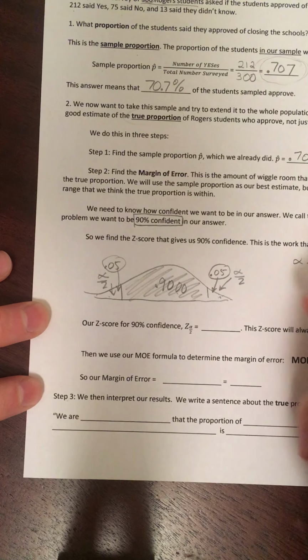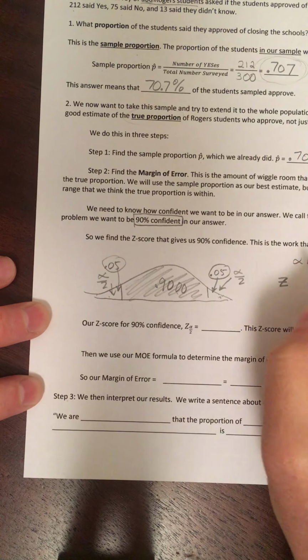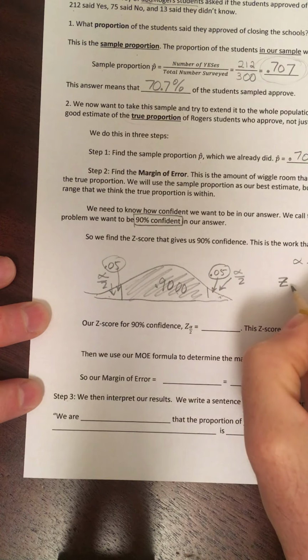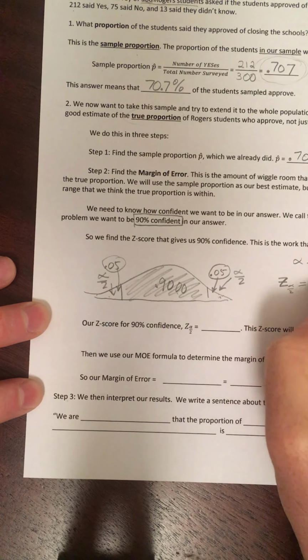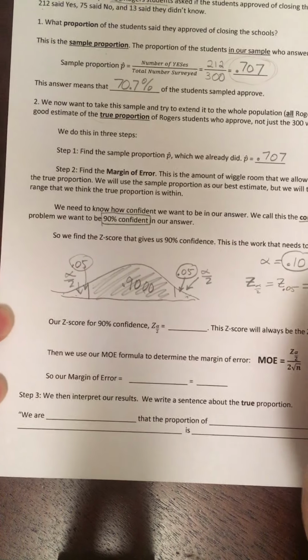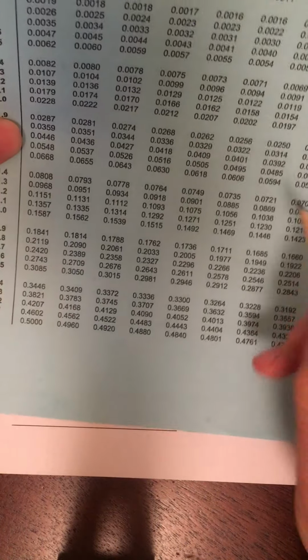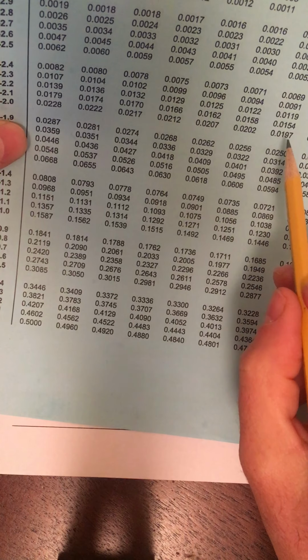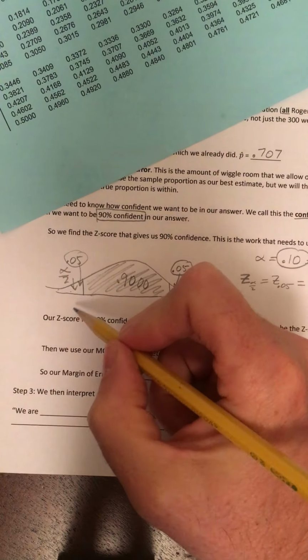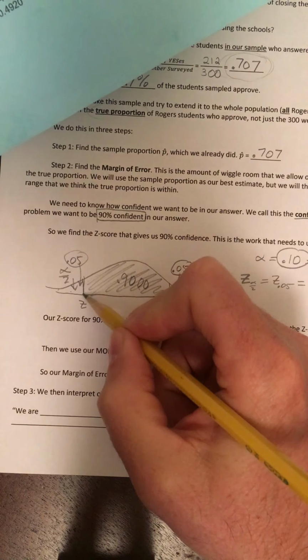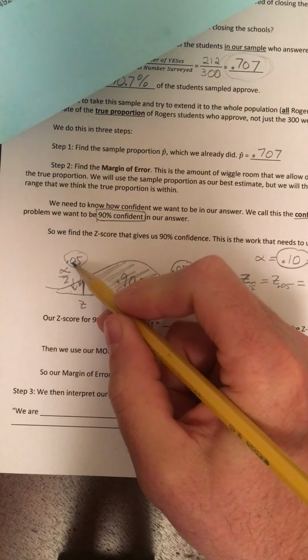All right, so what I do is I look up the z-score for that 5%, that alpha over 2, or the z-score of 0.05. And what I do is I go look in the table. I'm looking for a percentage of 0.05. So I'm basically looking up this z-score right here. What's going to give me that z-score that gives me 0.05?